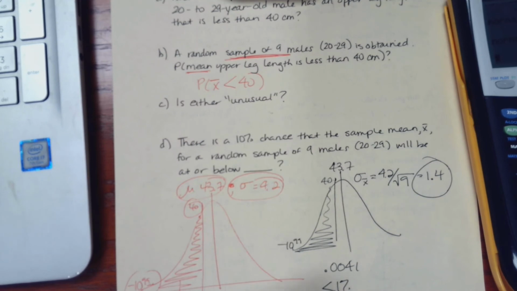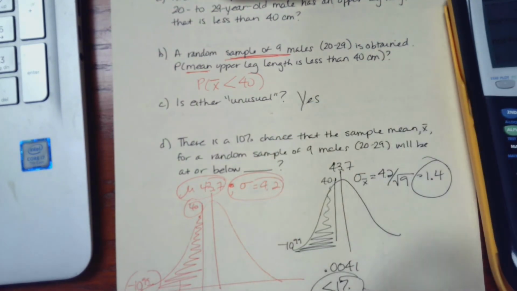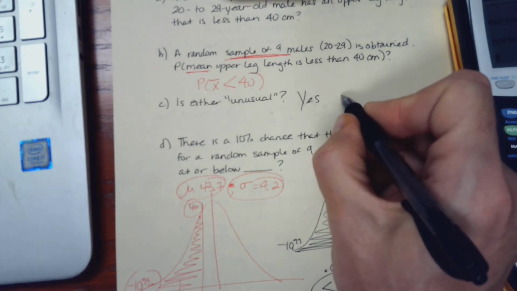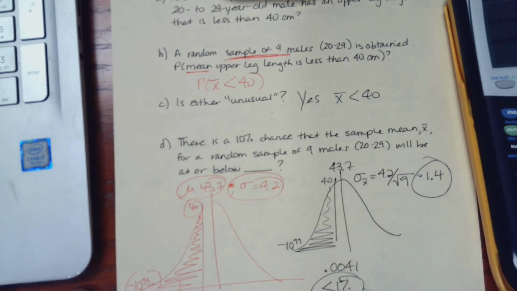So in the population, there's about a 19% chance of that happening, whereas in the sampling distribution, there's a less than 1% chance. So is either unusual? I'd say yes. The second one there, where you're looking at that you would have x bar less than 40. That would be very unusual, less than 1% chance.